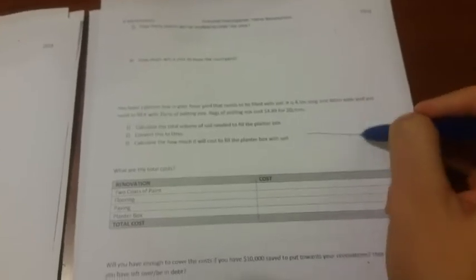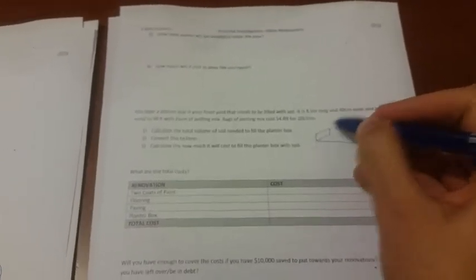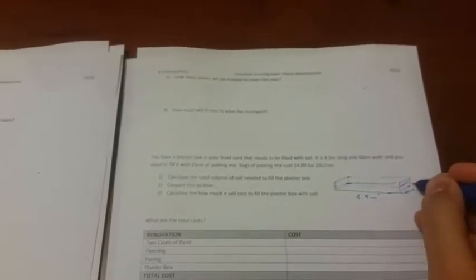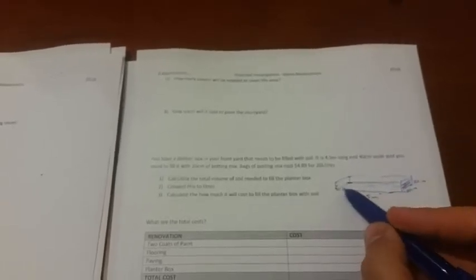So what we've effectively created is a 3D shape that's going to look something like this. Alrighty, so it's going to be 4.5 meters long, it's going to be 40 centimeters wide, and it's going to be 25 centimeters deep with potting soil.